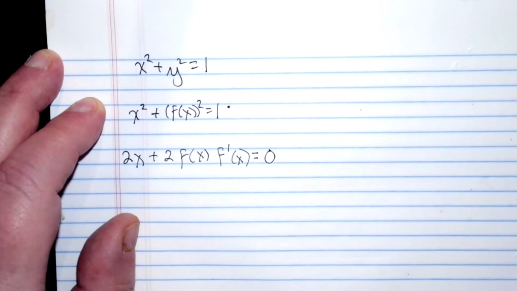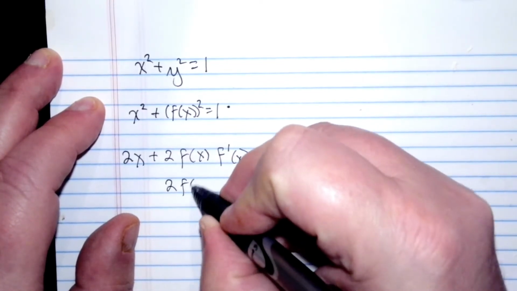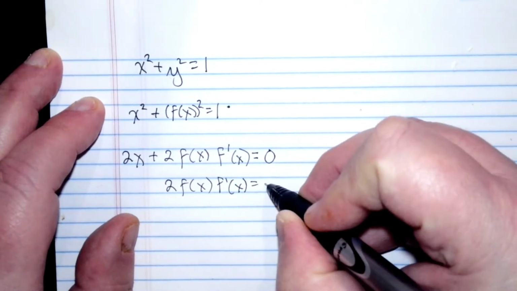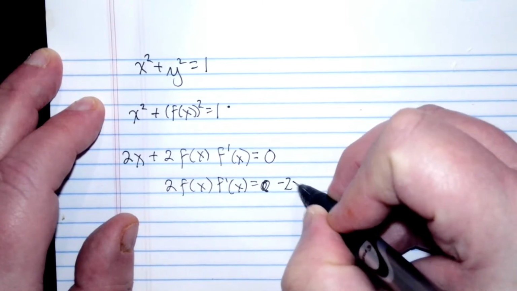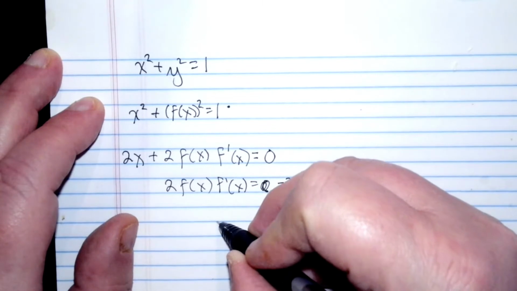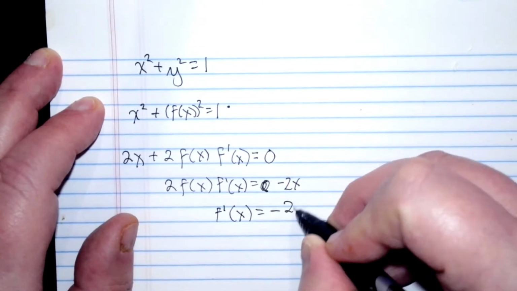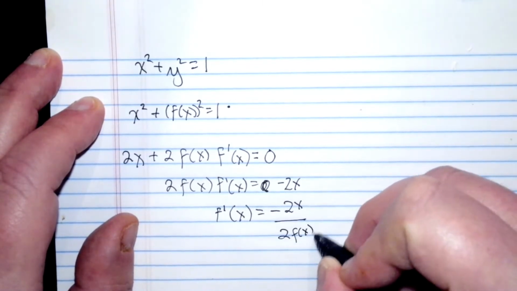Now we can do some algebra and figure out what f prime of x is. So 2f of x times f prime of x is equal to minus 2x. Divide each side by 2f of x, and we get f prime of x is equal to negative 2x over 2f of x.